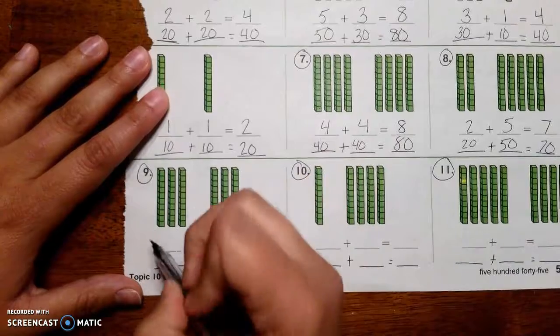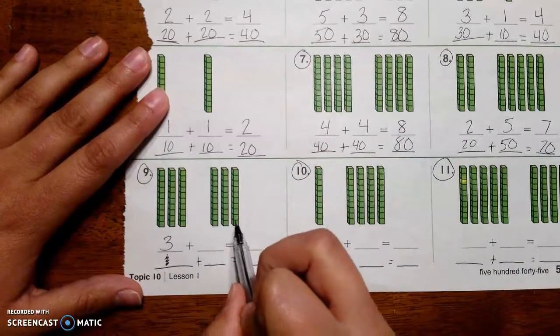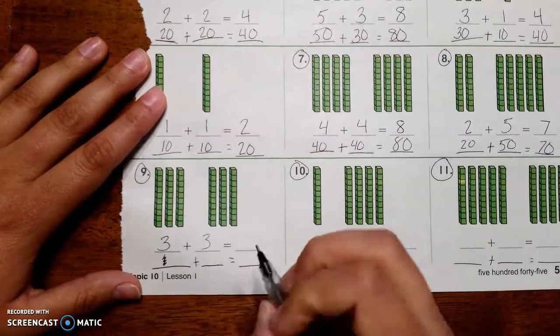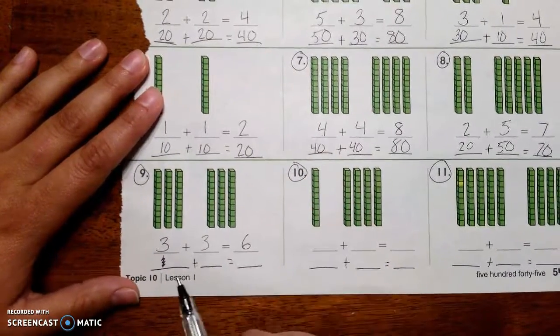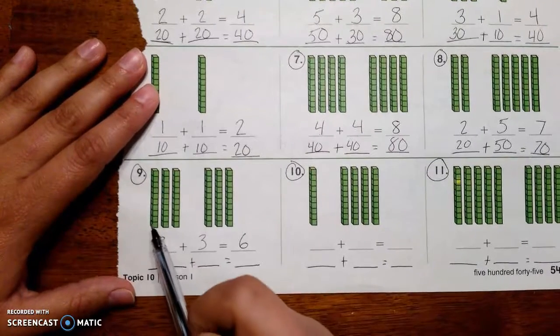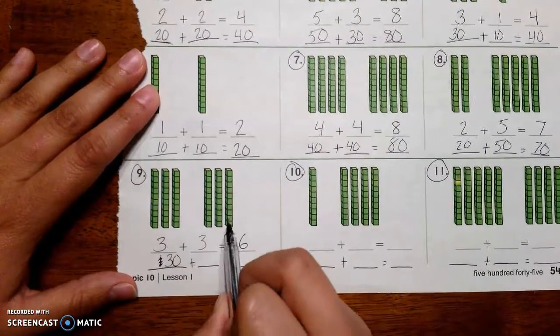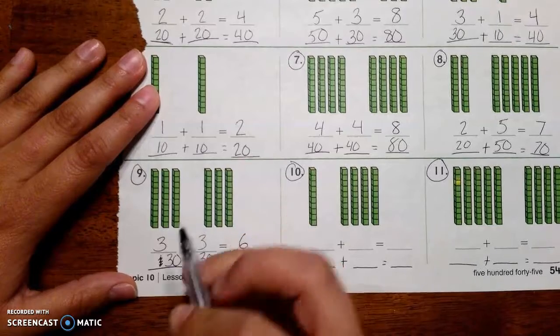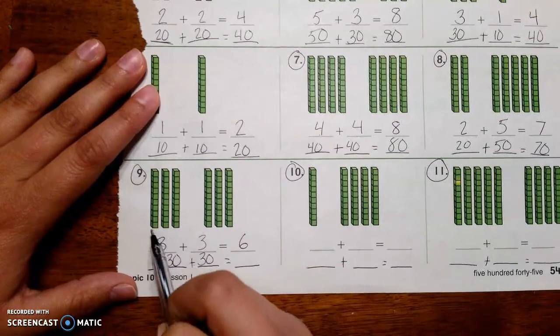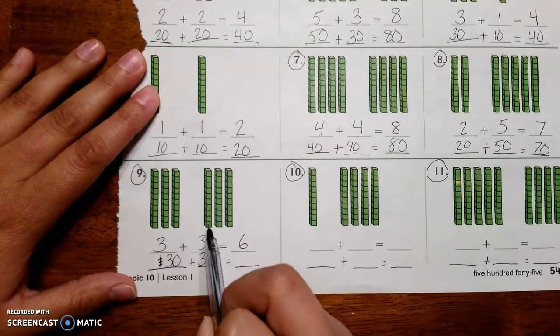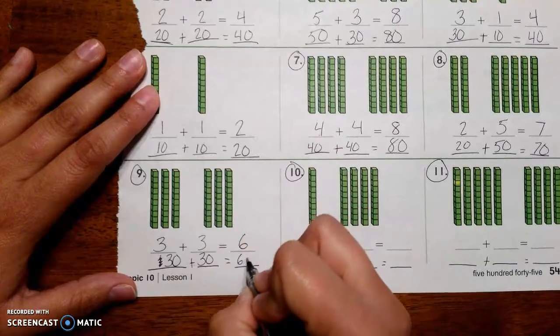1, 2, 3. 1, 2, 3. I know that 3 plus 3 is 6. Now I'm going to count by tens. 10, 20, 30. 10, 20, 30. Now I'm going to count them all together. 10, 20, 30, 40, 50, 60.